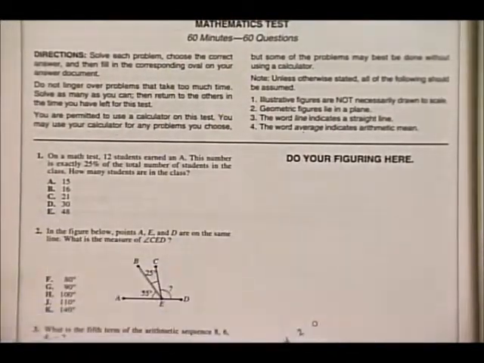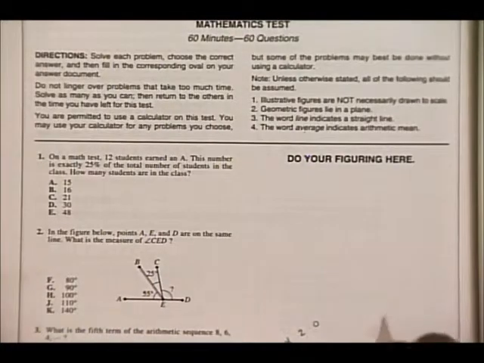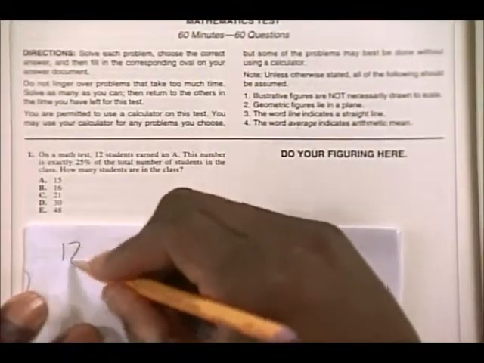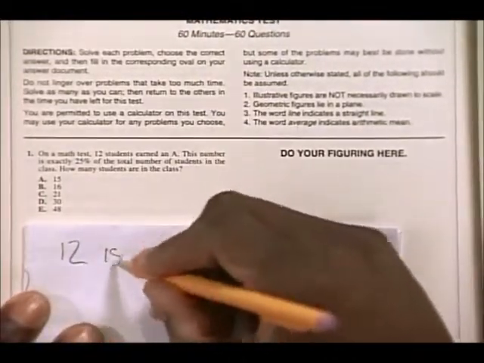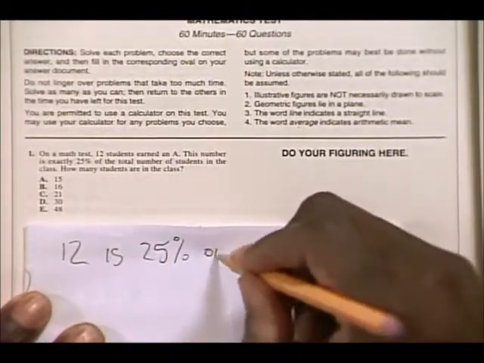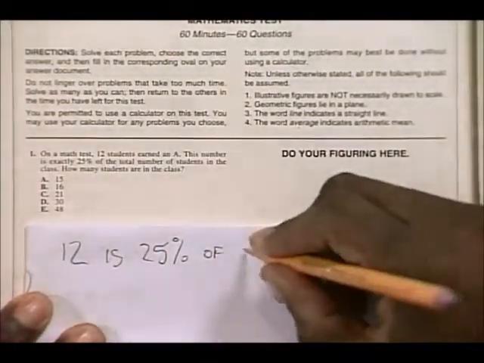So a way you could write this is 12 is 25% of what amount? Of what total?